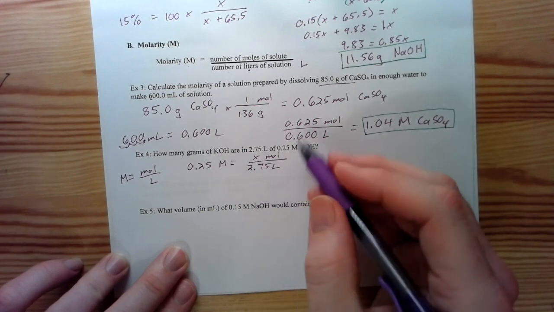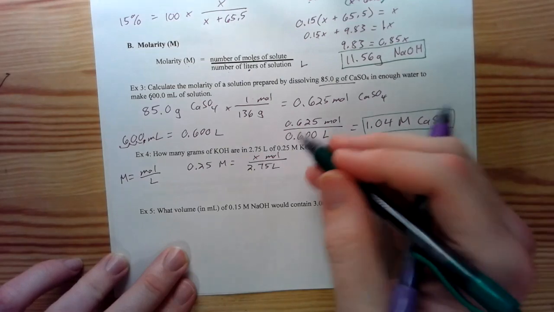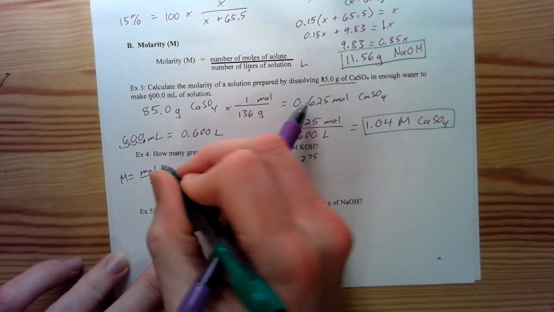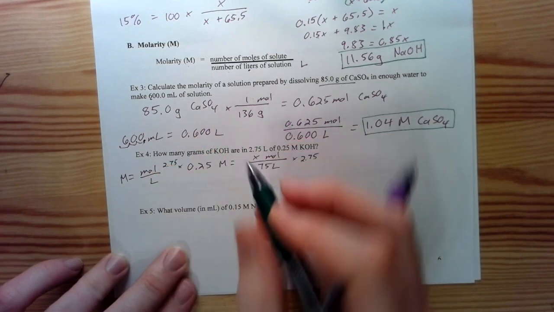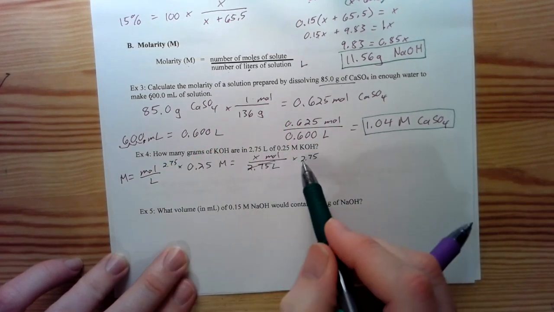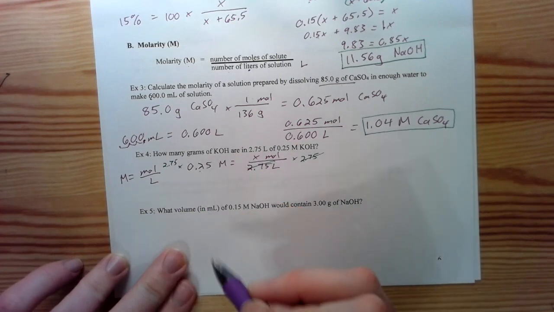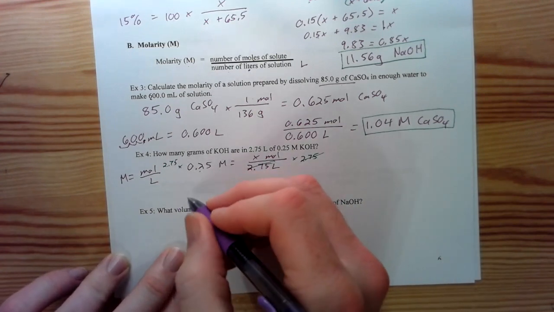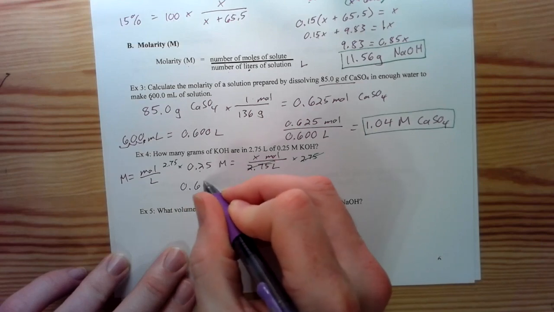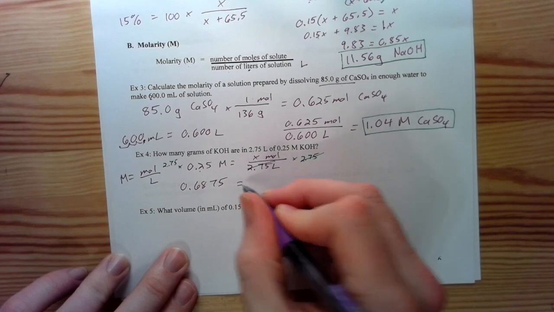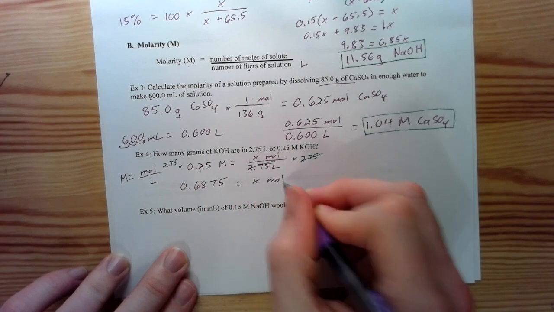That's a simple matter of just multiplying both sides by 2.75, right? To cancel that out. Once I do that, both of those cancel out. 2.75 times 0.25 is going to be 0.6875, and that is going to be the number of moles.